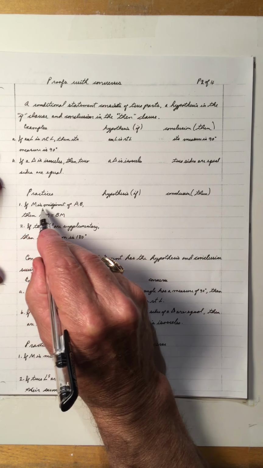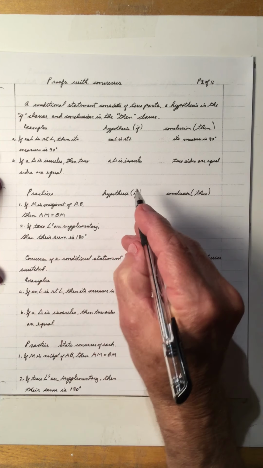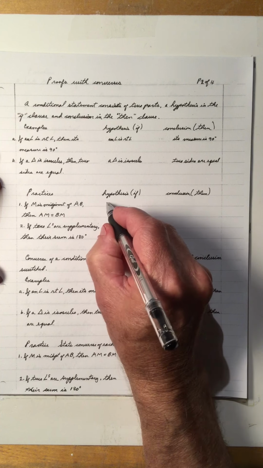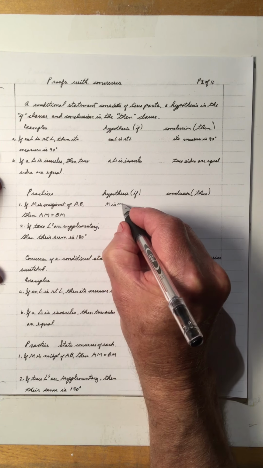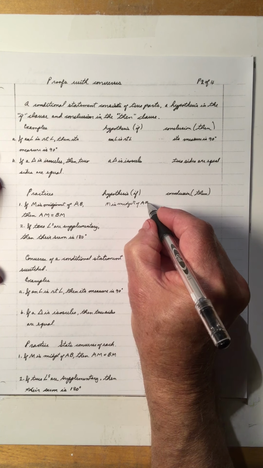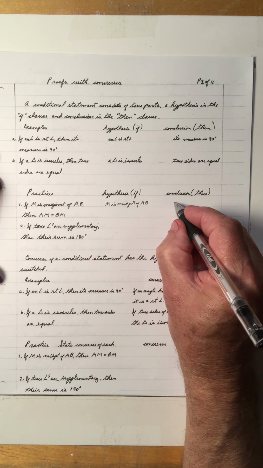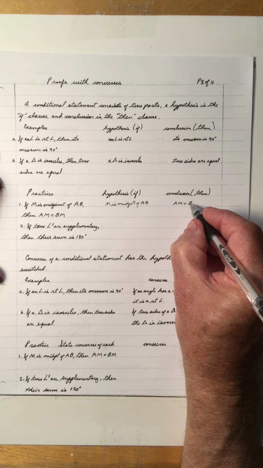Number one, if M is the midpoint of AB, then AM equals BM. Hypothesis: M is the midpoint of AB. Conclusion is the then part: AM equals BM.